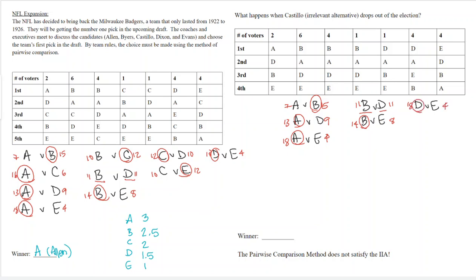Okay, so when we look here at the points, oops, not C. A wins 2 matchups, B wins 2 matchups and ties, D wins 1 matchup and ties, and E wins no matchups. Well, now who has the most points? B, which was Byers.